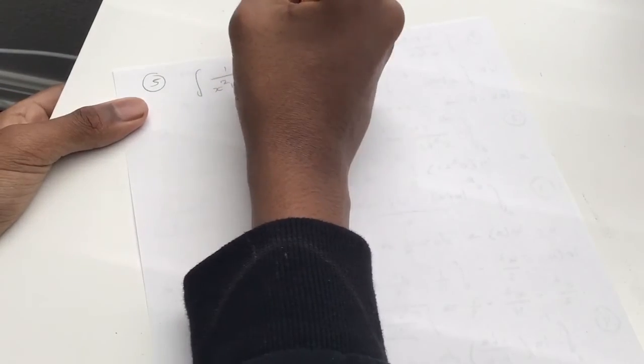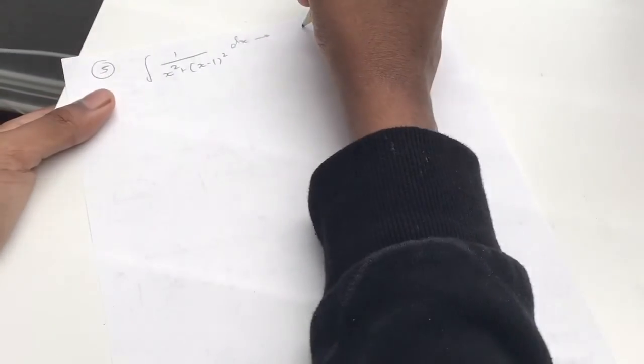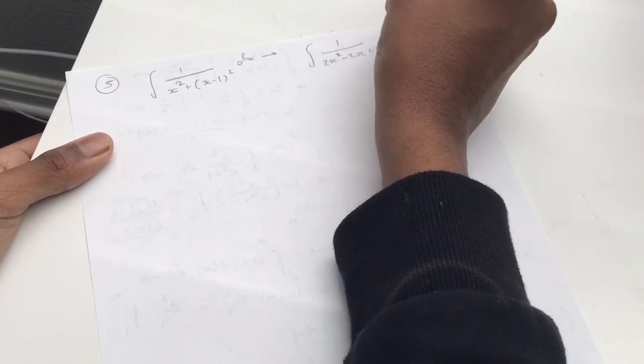Okay, this is the integral of 1 over x squared plus (x minus 1) squared dx. So the first thing we do here is we see an (x minus 1) squared. We want to expand that. x minus 1 squared becomes x squared minus 2x plus 1. So adding that to x squared, we get 2x squared minus 2x plus 1.